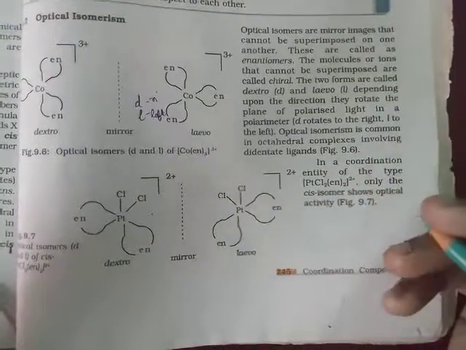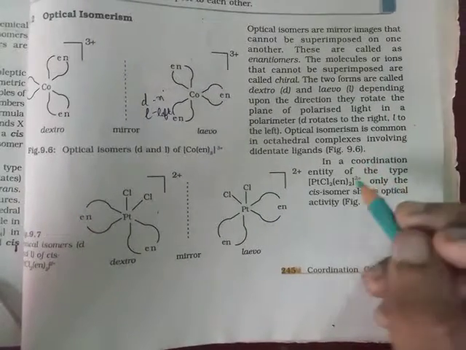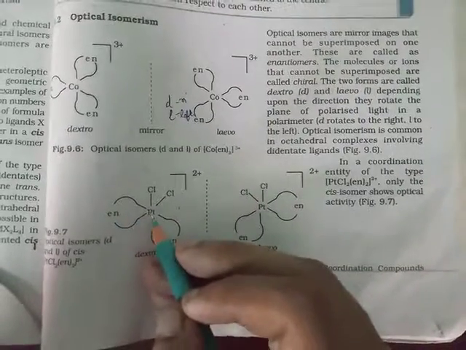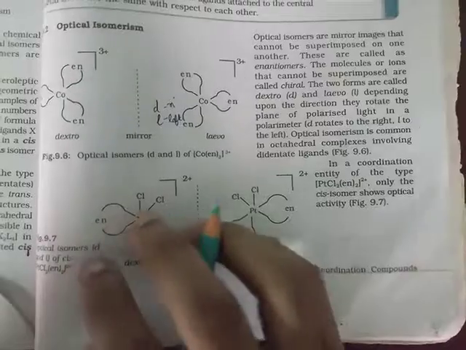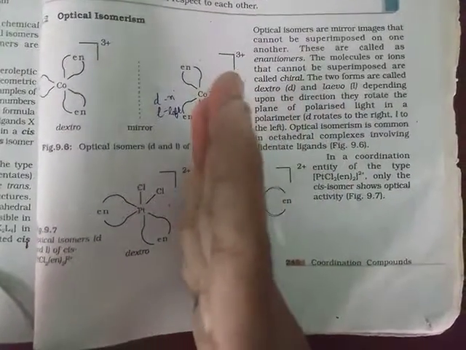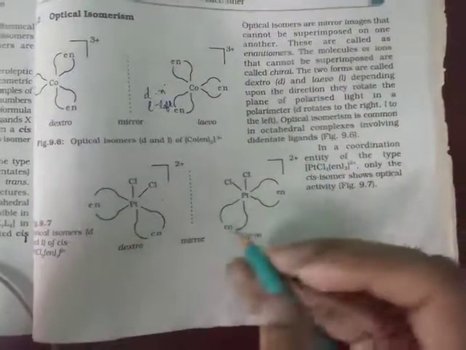These are NCERT things you need to learn from the NCERT. Say in a coordination entity of this type, PtCl2(en)2, we are talking about only the cis form right now. If we take the cis form and put a mirror over here, this structure is formed. If we try to put this on this, it is non-superimposable, so these two are mirror images.